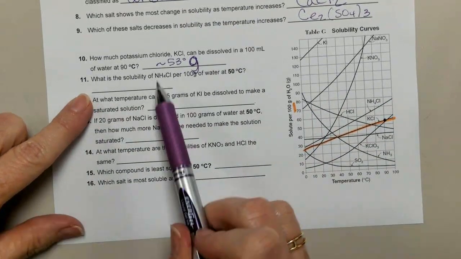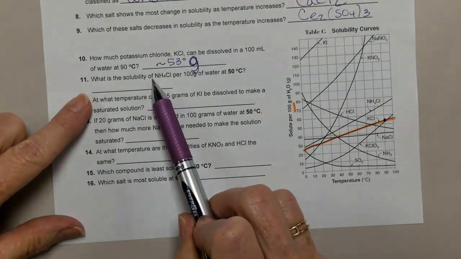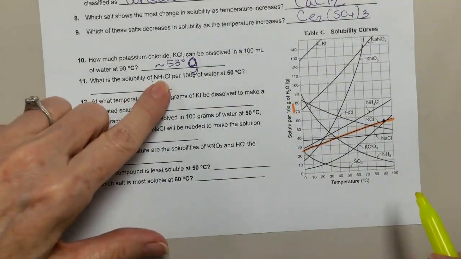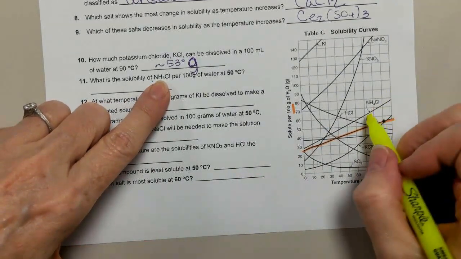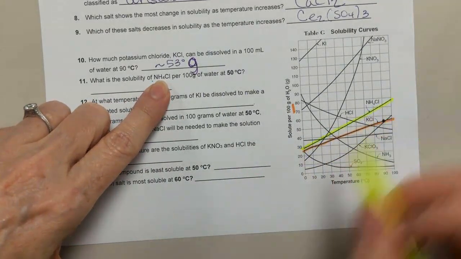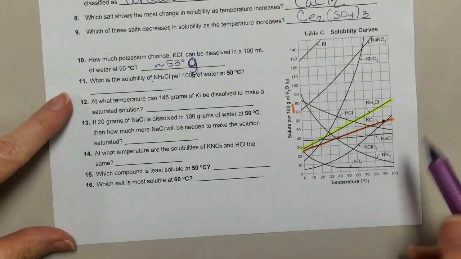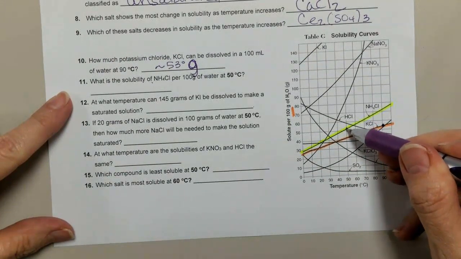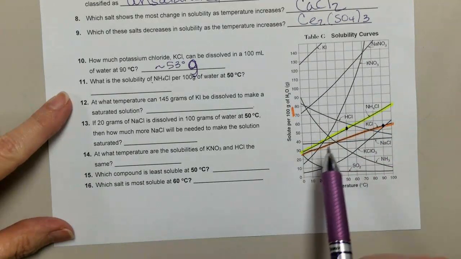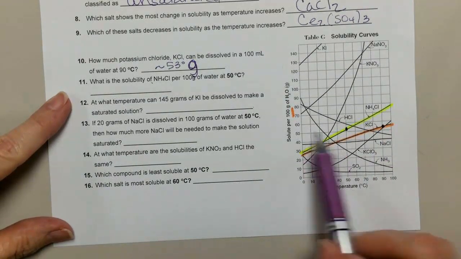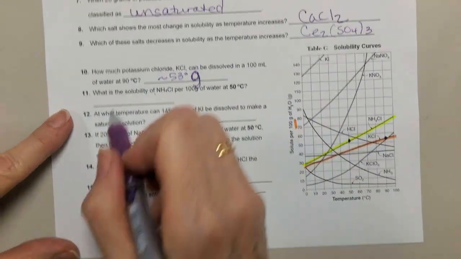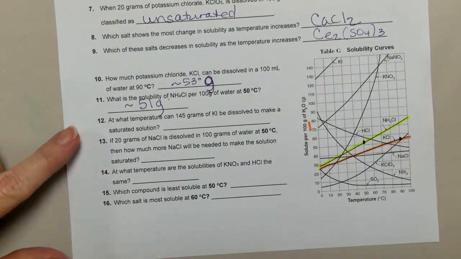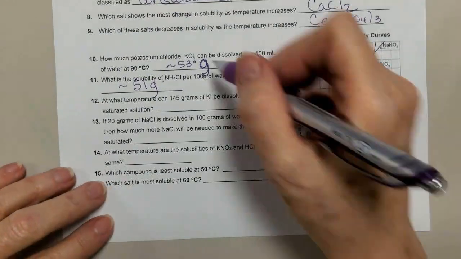Okay, what is the solubility of ammonium chloride per 100 grams of water at 50? So again, let's find that line. We got NH4Cl, ammonium chloride. Here we go. And then we're going to look at 50 degrees, and I'm going to come up and plot my point. Oh, notice this one isn't much different either. That one's a little bit lower than this one. So we're going to say approximately 51 grams. All right.